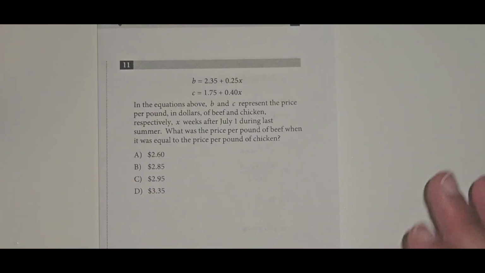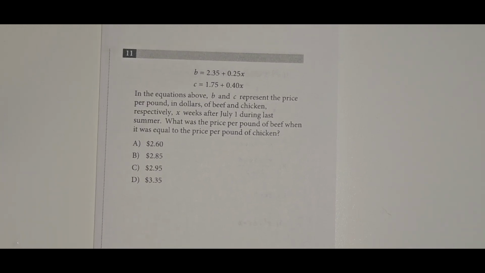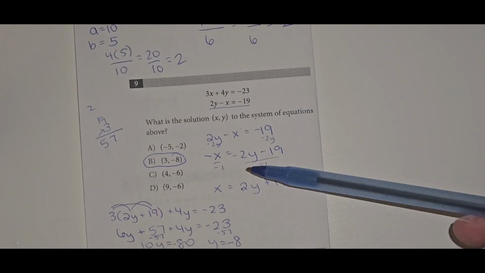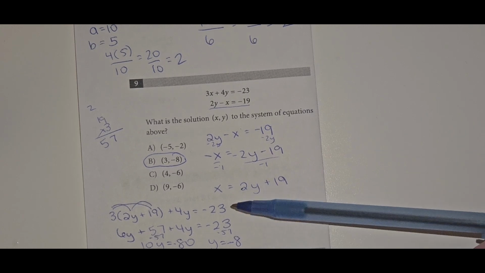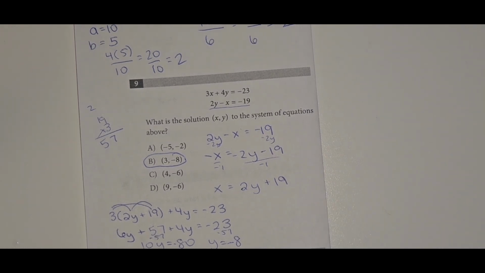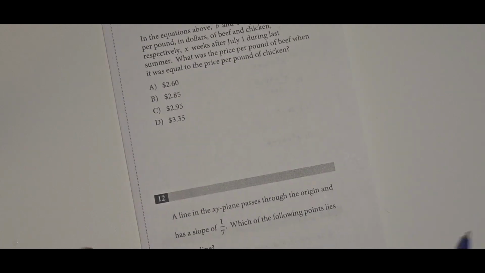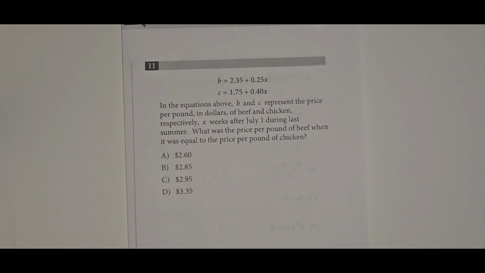Okay. Remember, these non-calculator ones, they do kind of set these up, like even this one where I didn't have to go all the way through and solve for both. They do that on purpose because, again, this is not a calculator section of the test. Then they tend to keep it a little bit simpler.